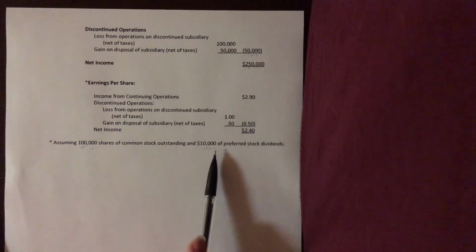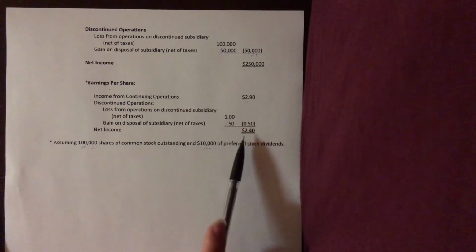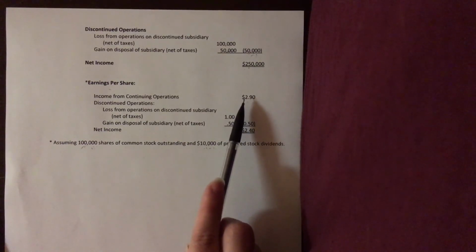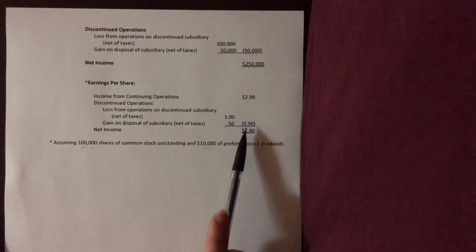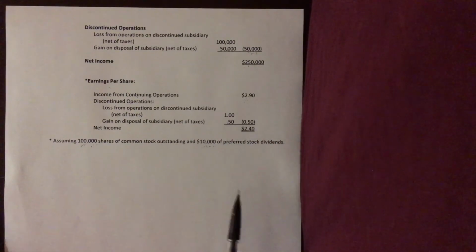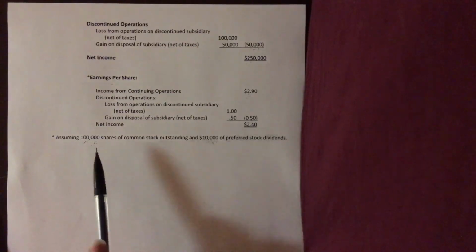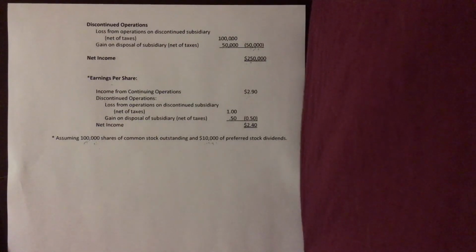Gain minus preferred stock divided by common stock, which is what you see right here. And then you take your income from operations minus your gains and your loss, and it's going to give you net income. But you could also calculate net income by doing 250 minus preferred stock divided by common stock.